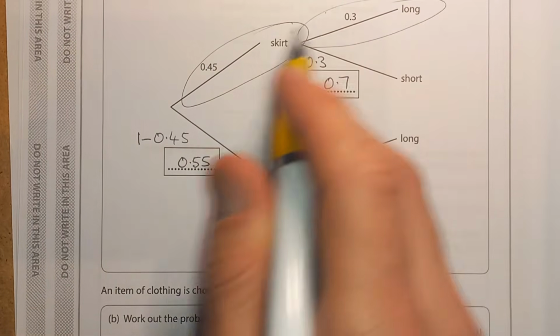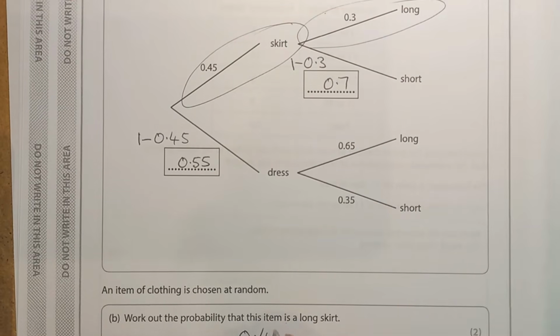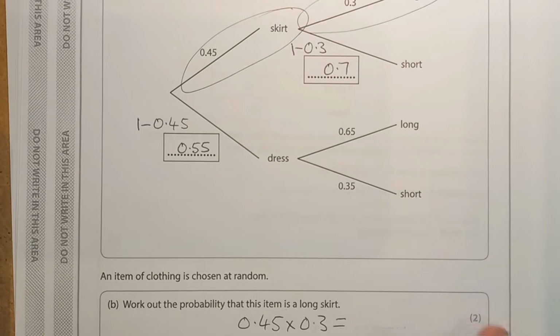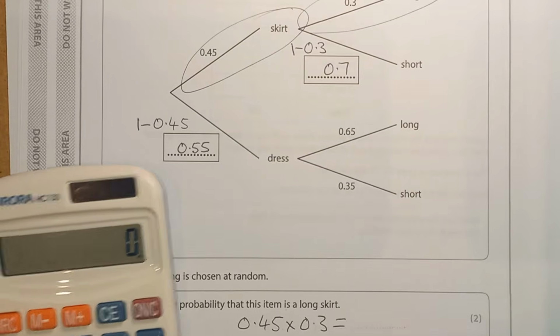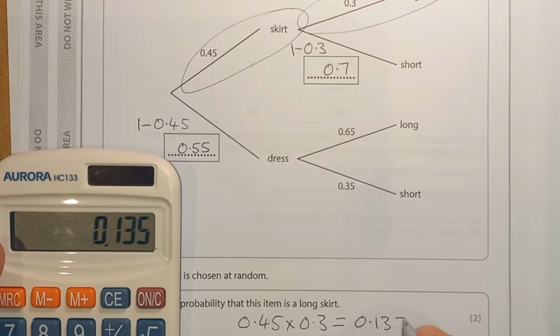Well, this is the long bit and this is the skirt bit. So we need to multiply our two probabilities together. So it's going to be 0.45 times 0.3. Let's move that up there. And you get 0.135.